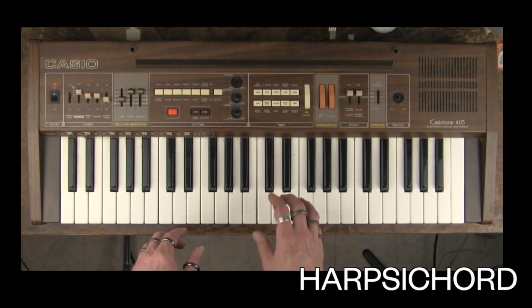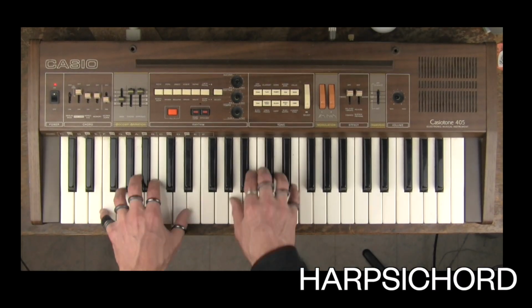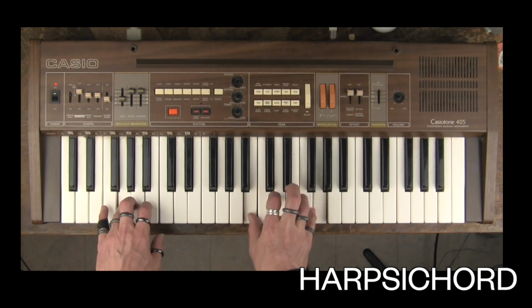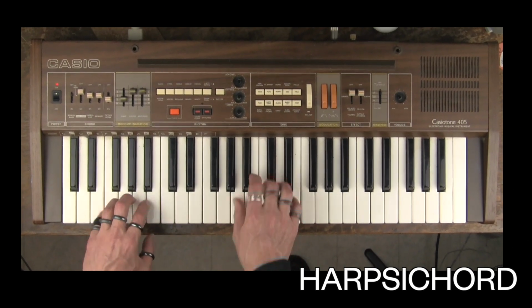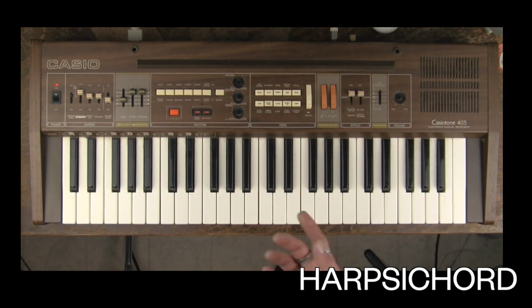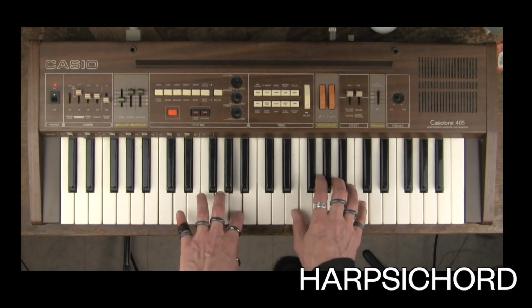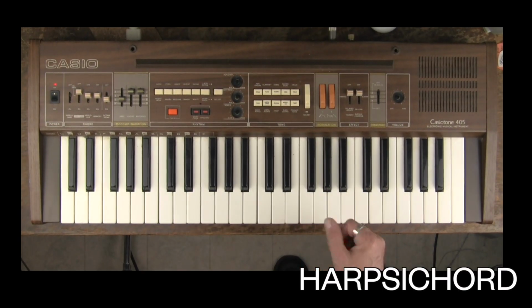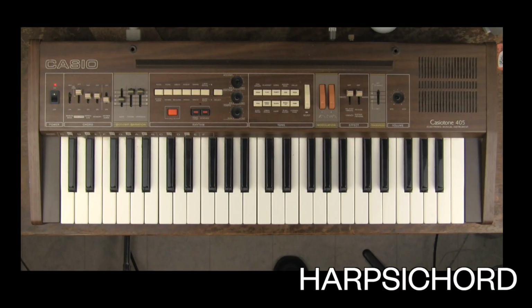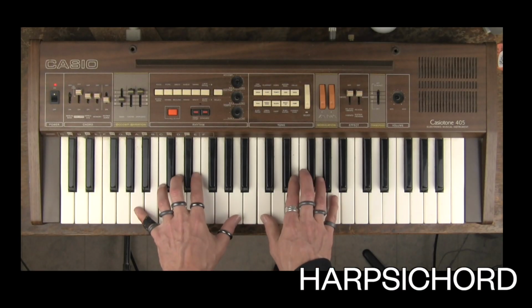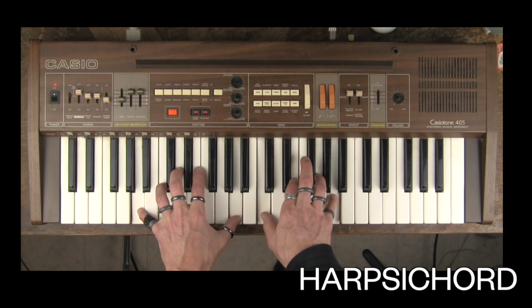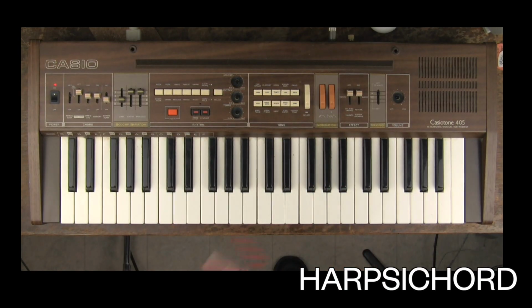Ooh, it almost sounds organy when you do that. Which makes it perfect for Baroque era music. You could do both the organ and the harpsichord simultaneously in one timbre. And at least there's that.